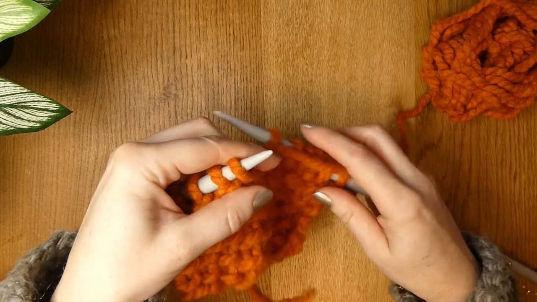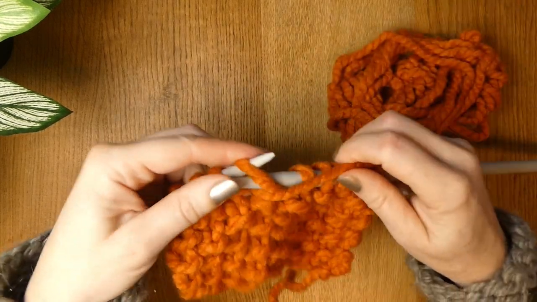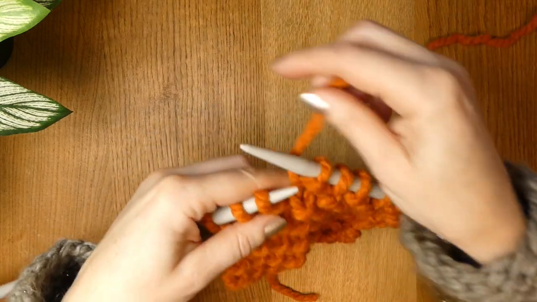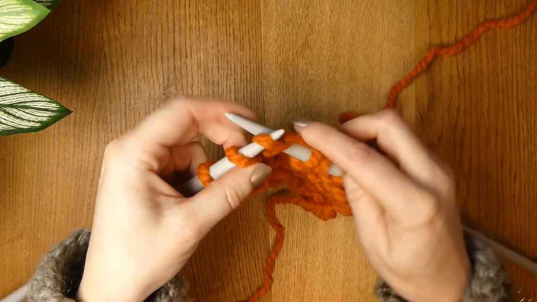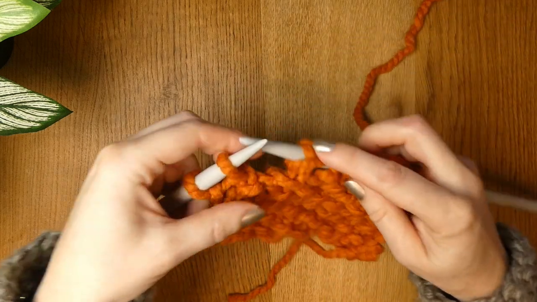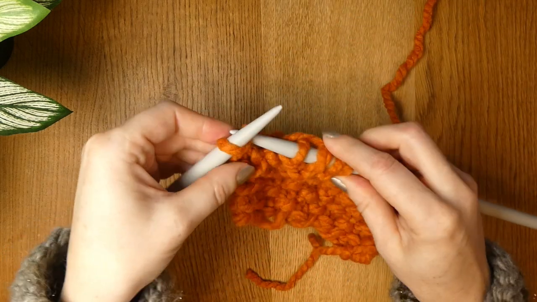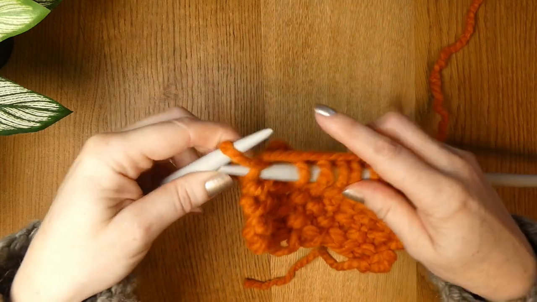Look underneath the stitch you are about to work into, and see if the loop is on the front or the back of the stitch. If the loop is at the front, you will need to make a knit stitch. If the loop is at the back, you will need to make a purl stitch.